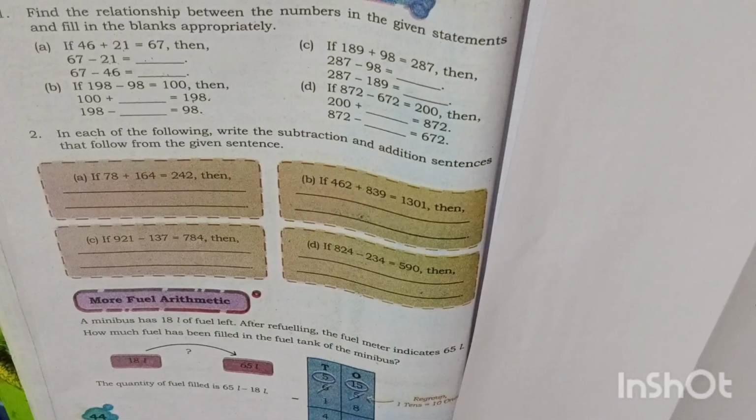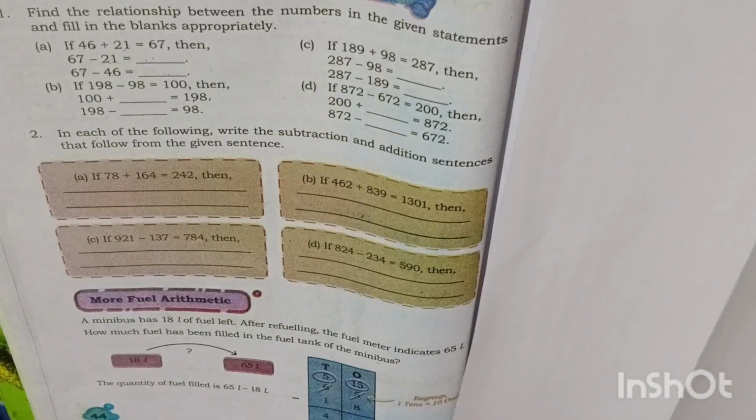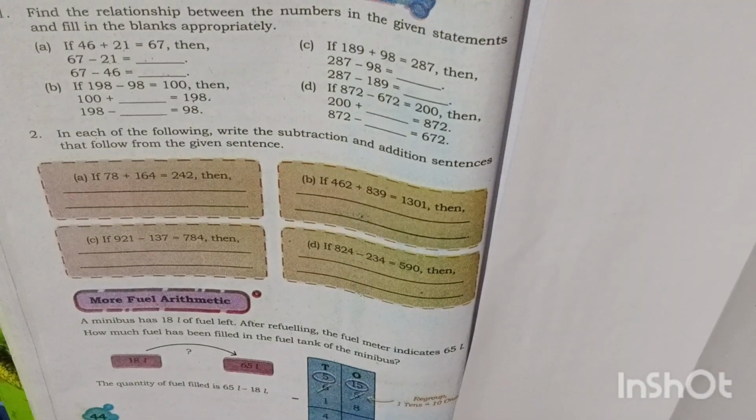A minibus has 18 liters of fuel left. After refilling, the fuel meter indicates 65 liters. How much fuel has been filled in the fuel tank of the minibus? Here, the minibus has 18 liters of fuel. After refilling, the fuel indicates 65. Some amount of fuel is added. After that, the total amount of fuel is 65. How much fuel is filled in the tank of the minibus?